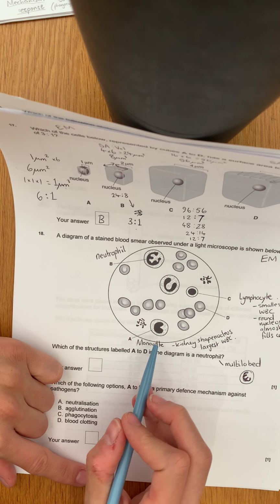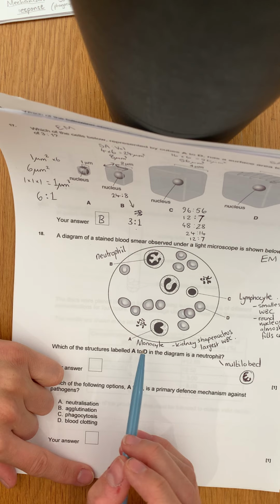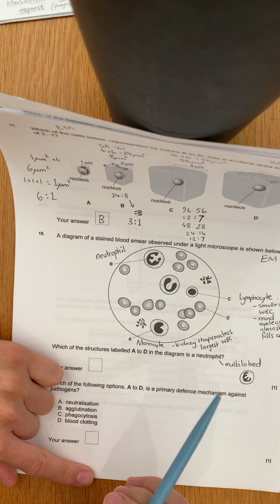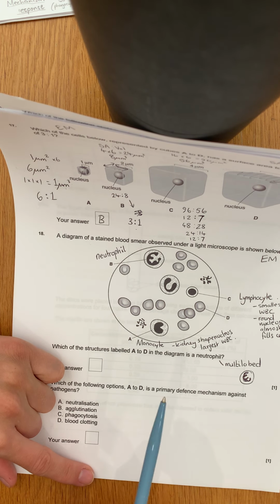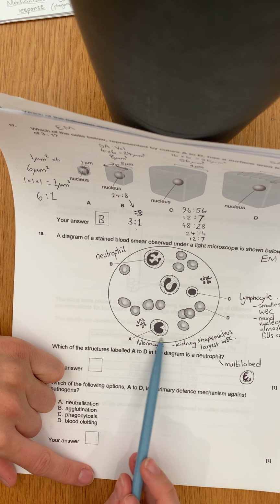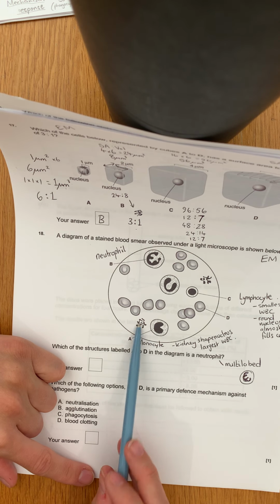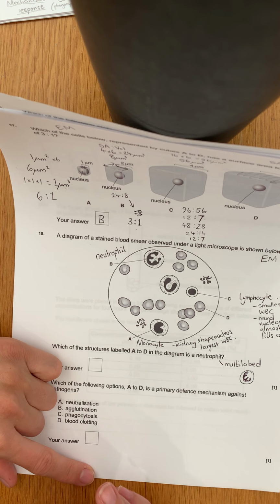Now a macrophage we know is bigger, but macrophages don't travel in the blood, and this is a blood smear. If it said it was taken from swelling from site of infection, then we would expect to see some macrophages as well. But remember that monocytes travel in the blood. When they get to the site of infection, they finish differentiating into macrophages, so they will become bigger. They're too big to actually travel in the blood and squeeze through capillaries.